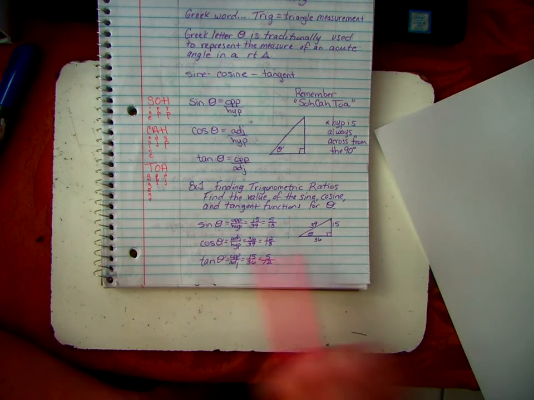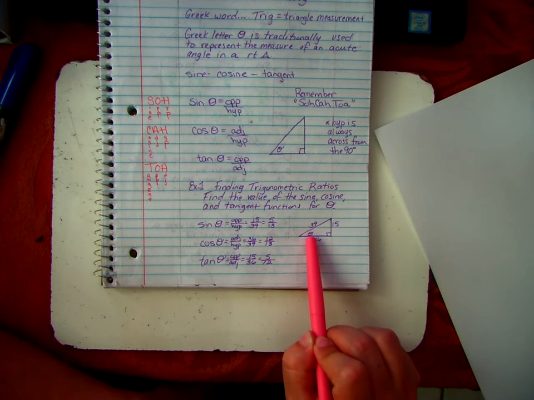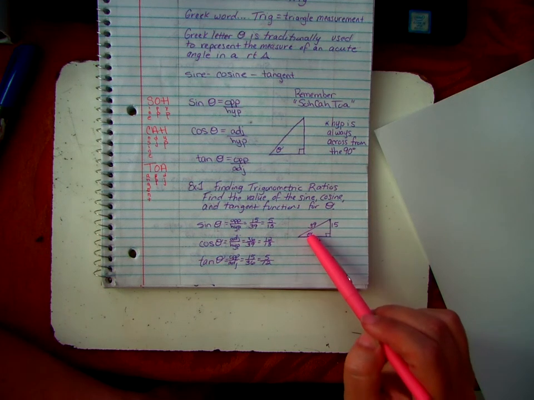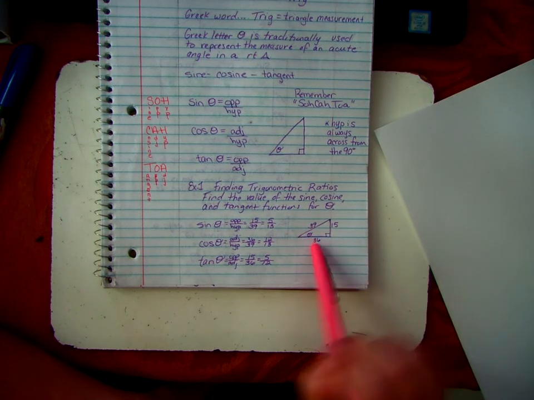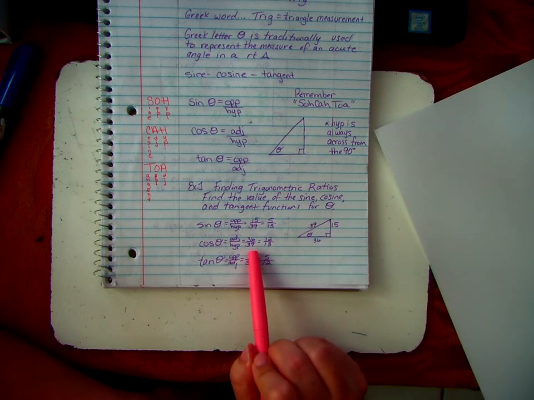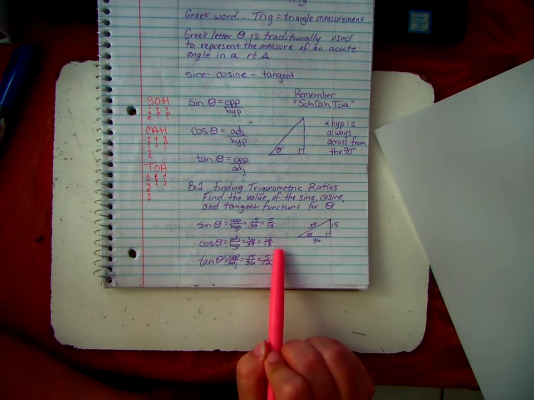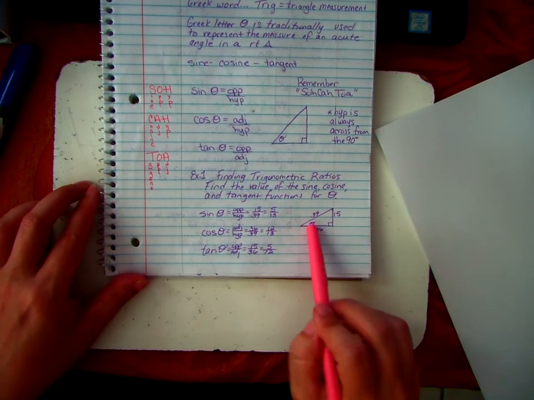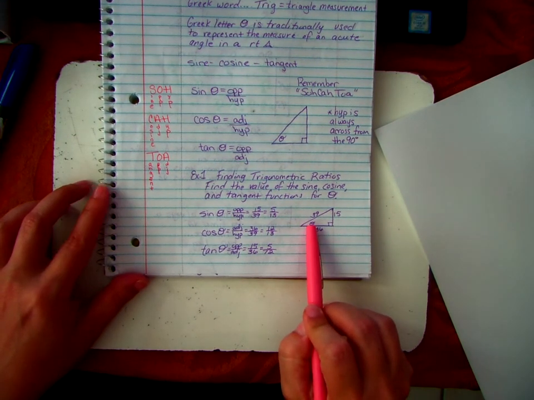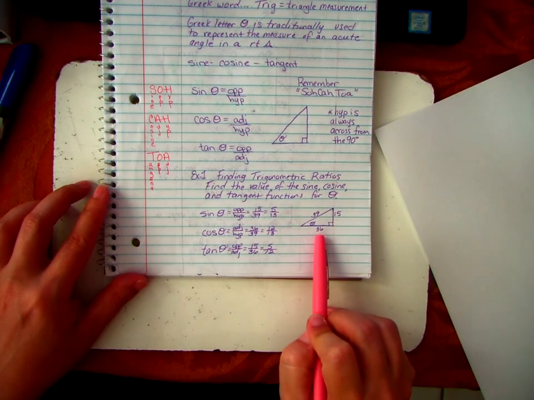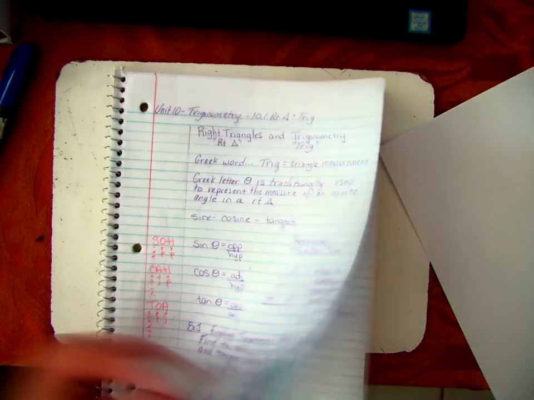For cosine theta, again, imagine yourself sitting right here in the angle, and I need the adjacent, okay? So this is where it gets tricky. This is always your hypotenuse. So for adjacent, you want to look at the side that's right next to it. So you have 36 over the hypotenuse, which is still 39. We can reduce that to 12 over 13. And then when we look at tangent, again, we are standing in the corner of theta, and we need the opposite, which is 15, over the adjacent, which is 36. And you can reduce that to 5 over 12.